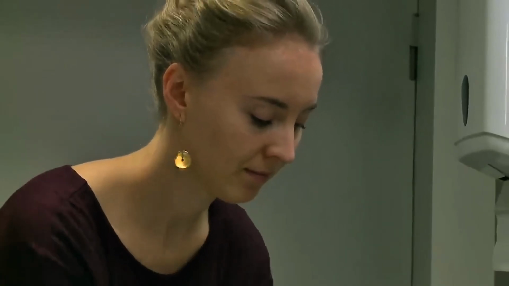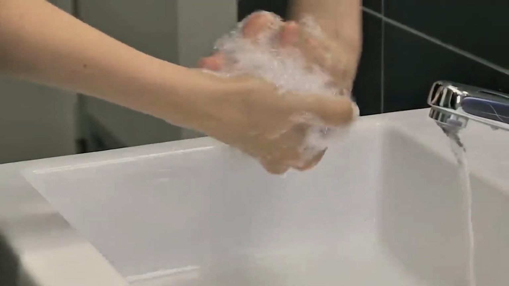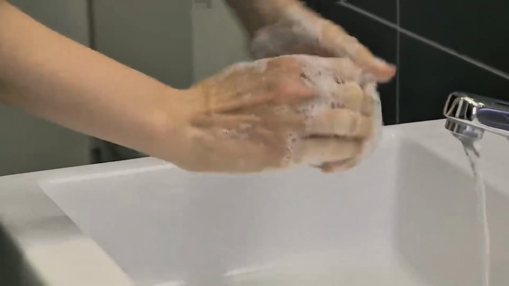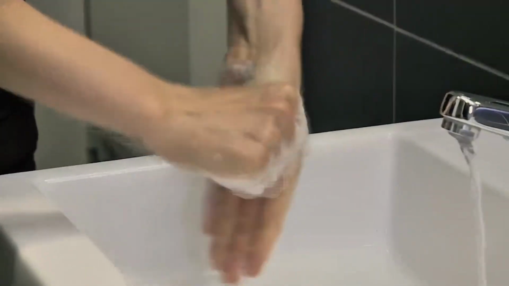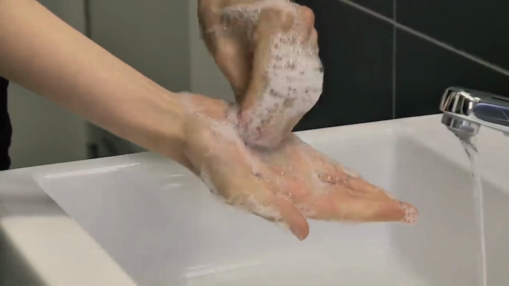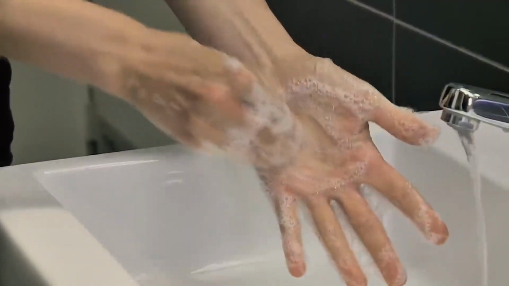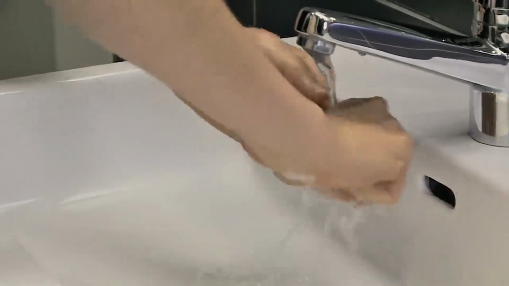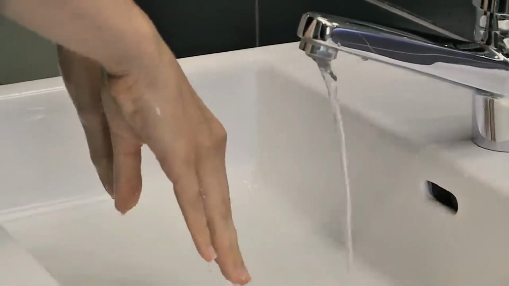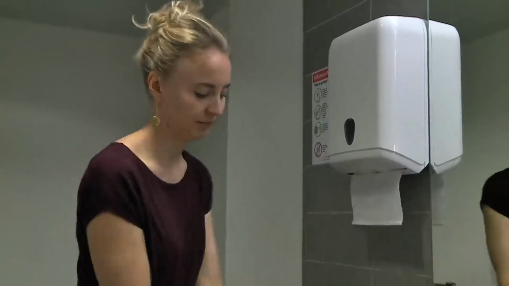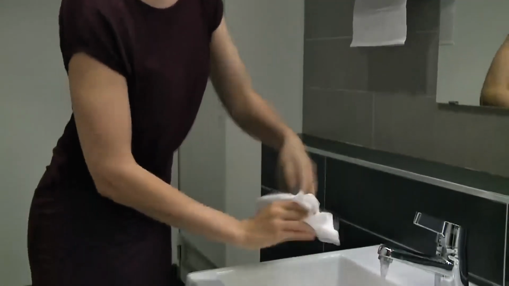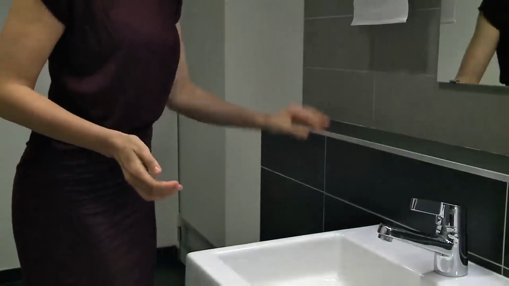Rub the backs of your fingers against the opposing palms with fingers interlocked, repeating this action for each hand. Rub rotationally with the left thumb clasped in the right palm, and vice versa. To clean the tips of the fingers, rub rotationally backwards and forwards with clasped fingers of the right hand in the left palm, and vice versa. Rinse hands thoroughly with running water. Dry hands thoroughly with a single-use towel. If the tap is not elbow-operated, use this towel to turn off the tap without touching it directly. Your hands are now clean and safe.